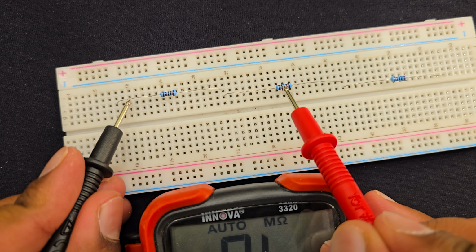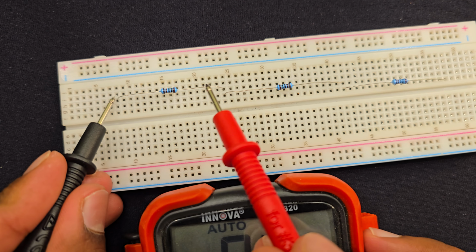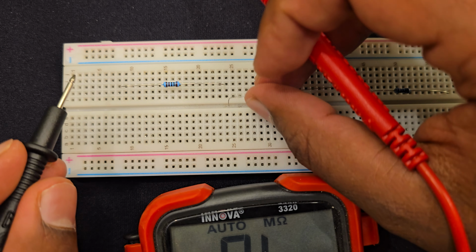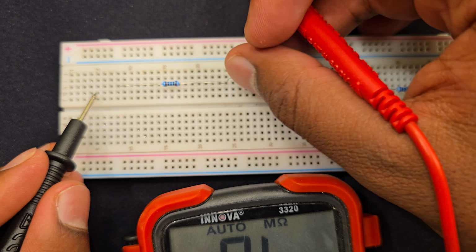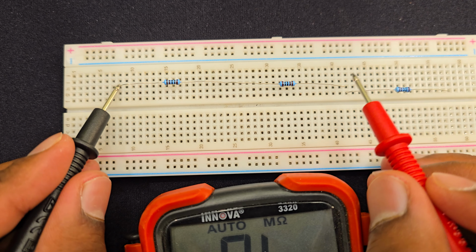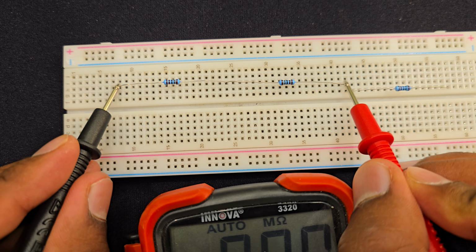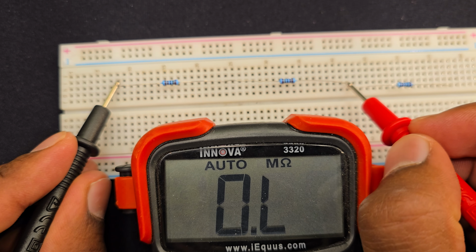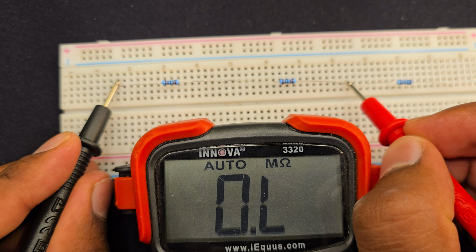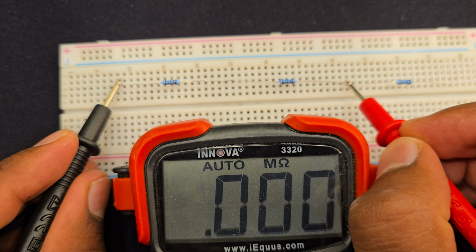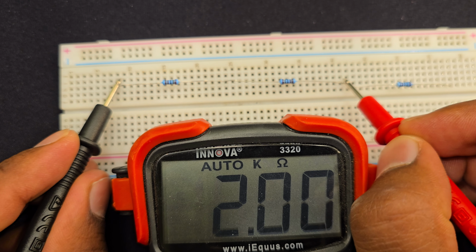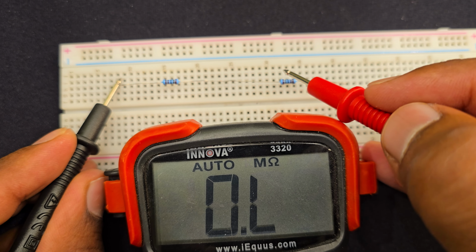This is 1 kilo ohm, this is 1 kilo ohm, and it's connected in series. So the total resistance of the first two resistors is 2 kilo ohm. So 1 kilo ohm and 1 kilo ohm, 2 kilo ohm.